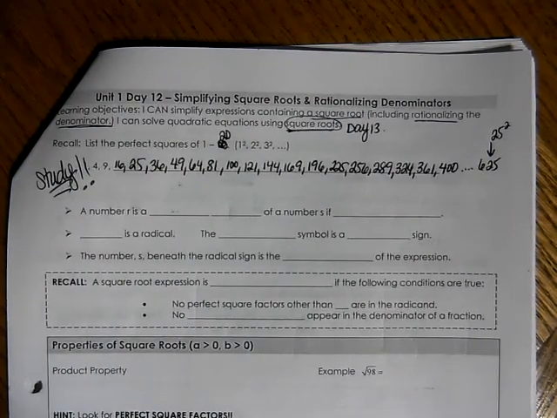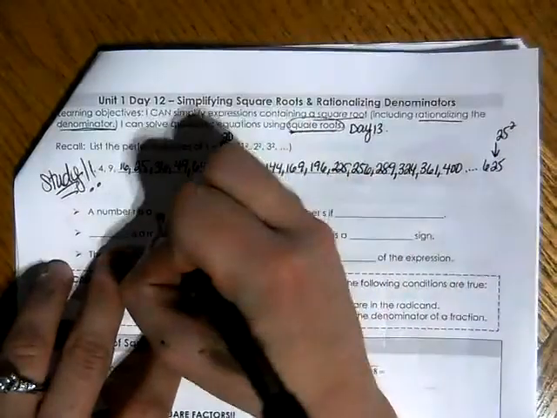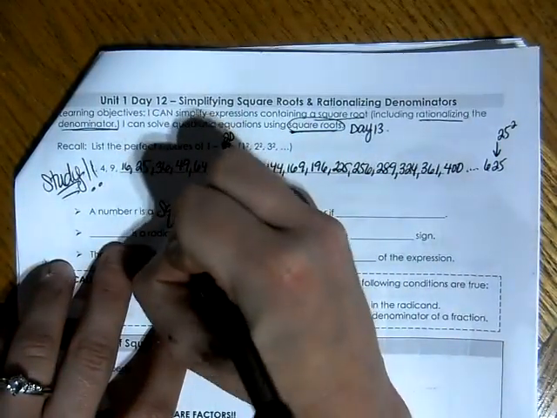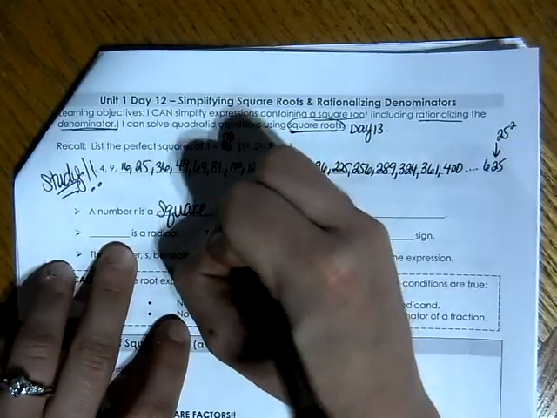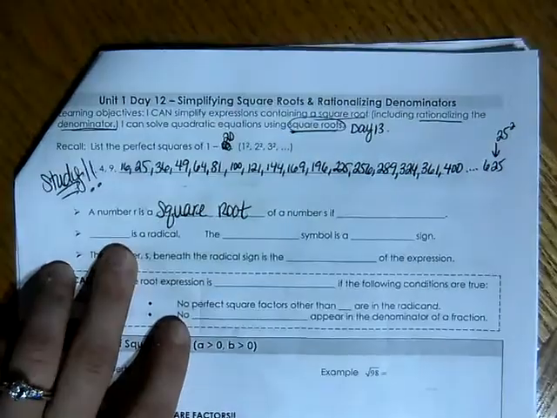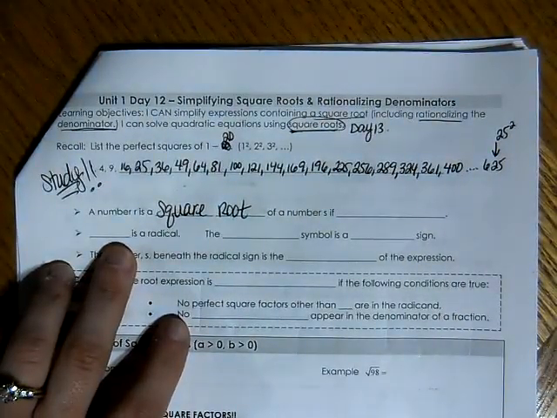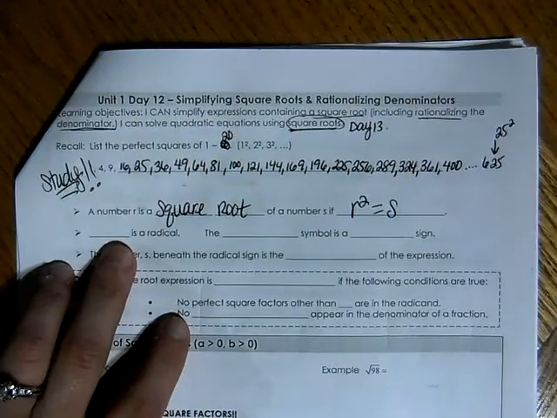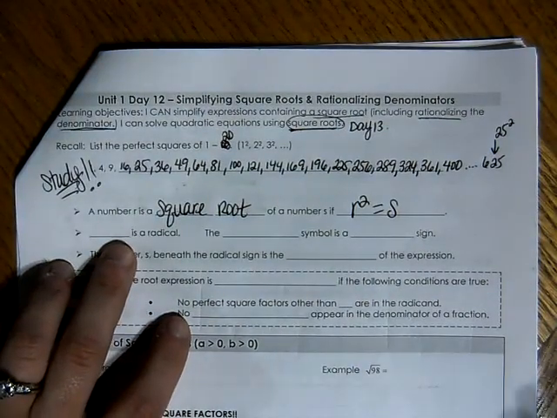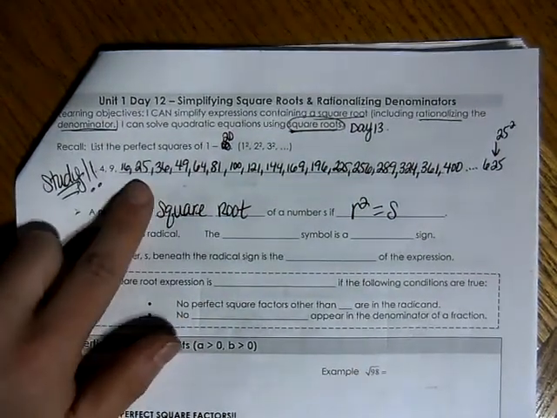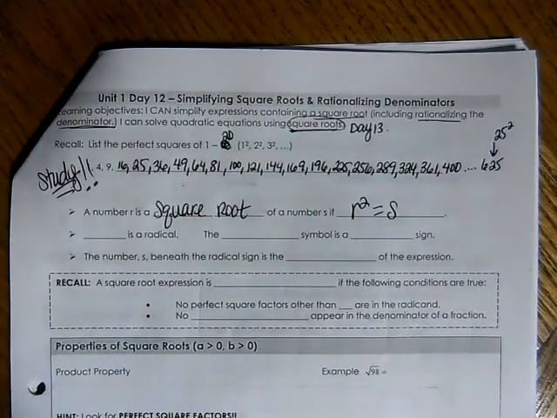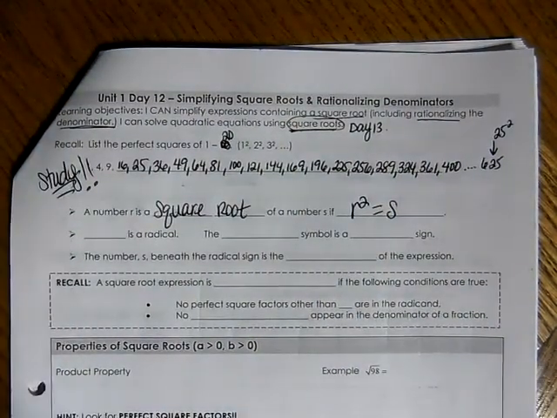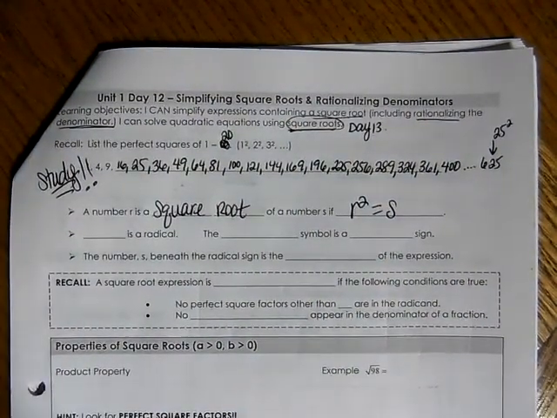So recall that a number, r, is considered a square root of another number, we'll call it s, if r squared is equal to s. So like 5 is the square root of 25. That's because 5 squared equals 25.